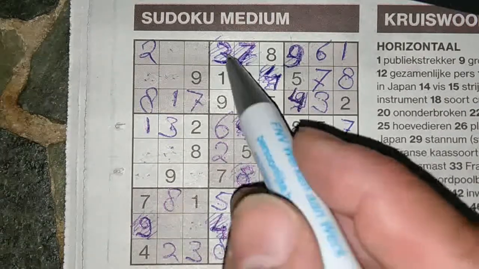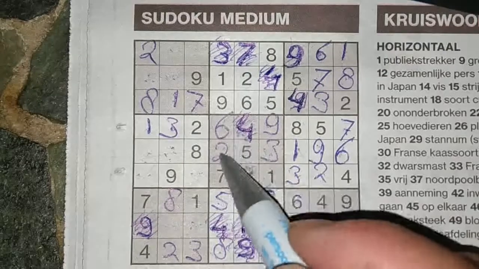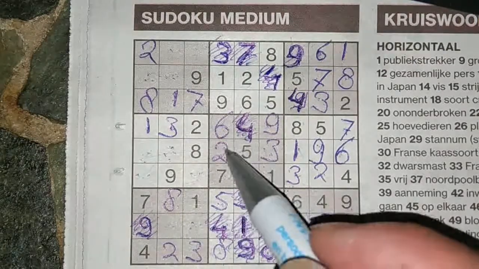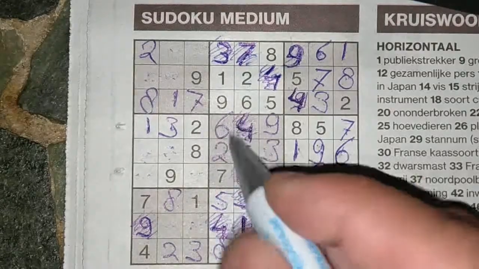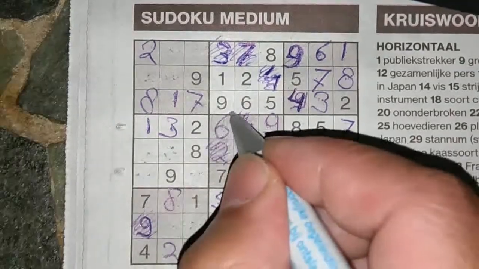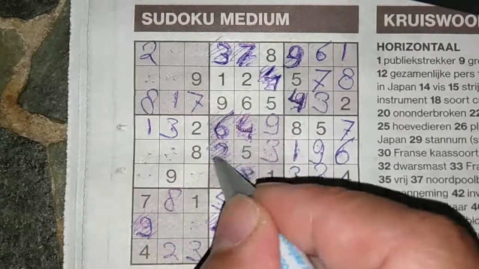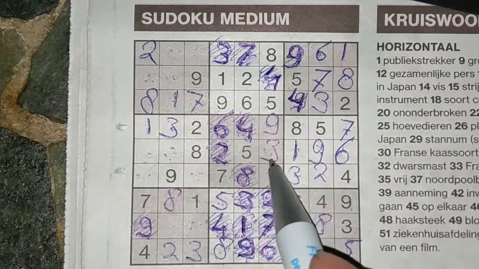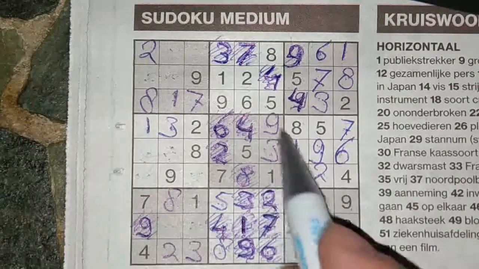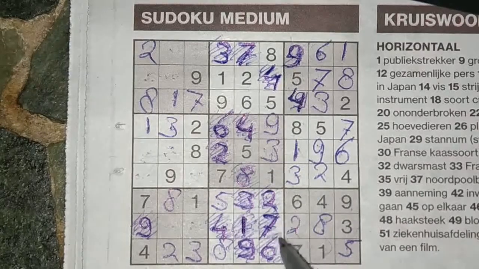Let's continue. 3. Here we have left 5 and 8. So 6 and 2. 2 we have here. No 2 there. 2 must be correct. 6 must be correct. So we have 9 and 3. I do not know which place the 9 and the 3.